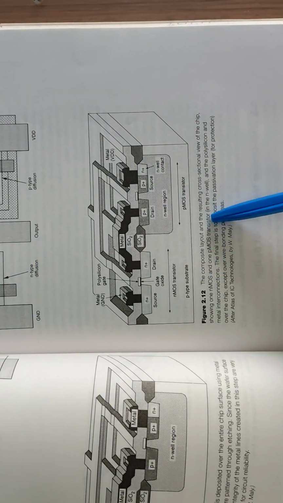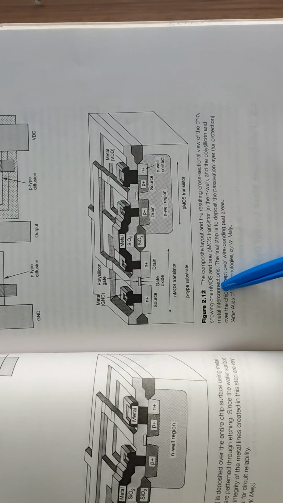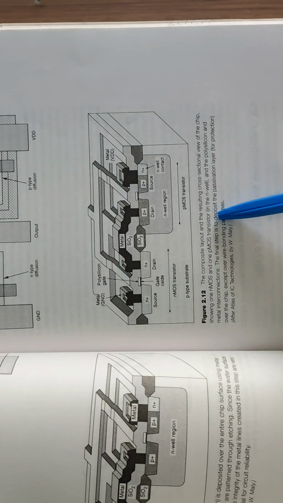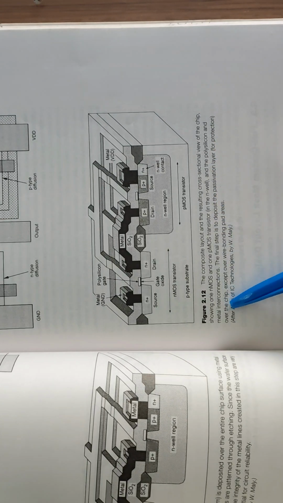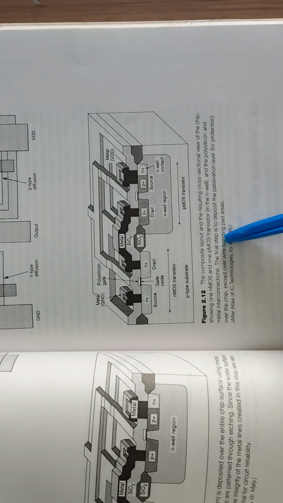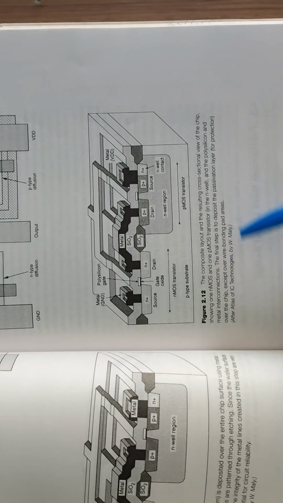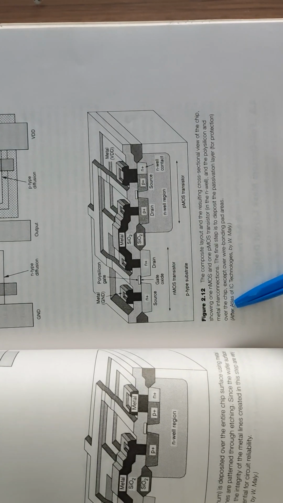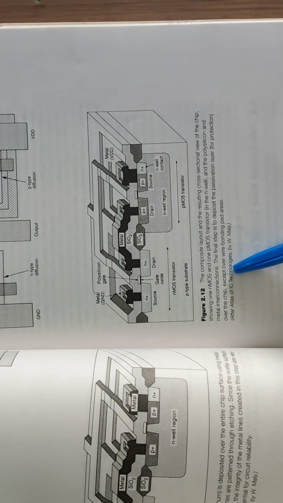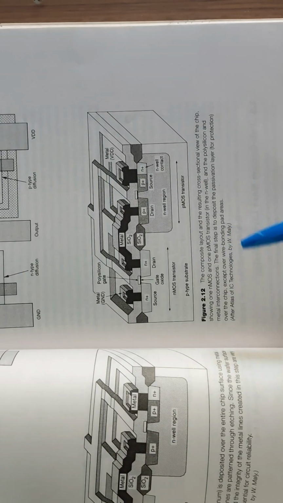The composite layout and the resulting cross-sectional view of the chip showing one NMOS and one PMOS transistor in the n-well and the polysilicon and metal interconnects. The final step is to deposit the passivation layer for protection over the chip, except for wire bonding pad areas.